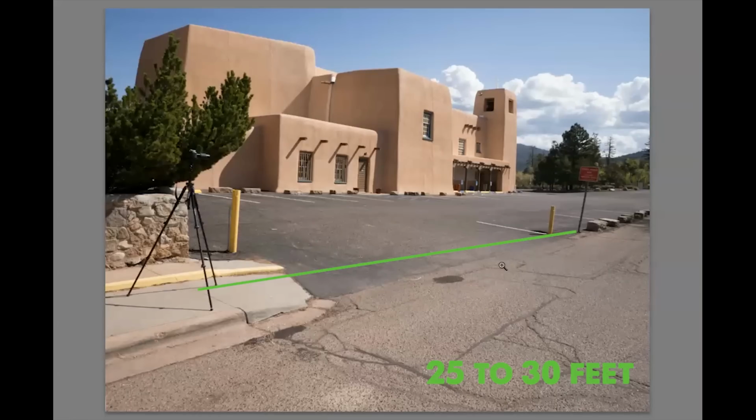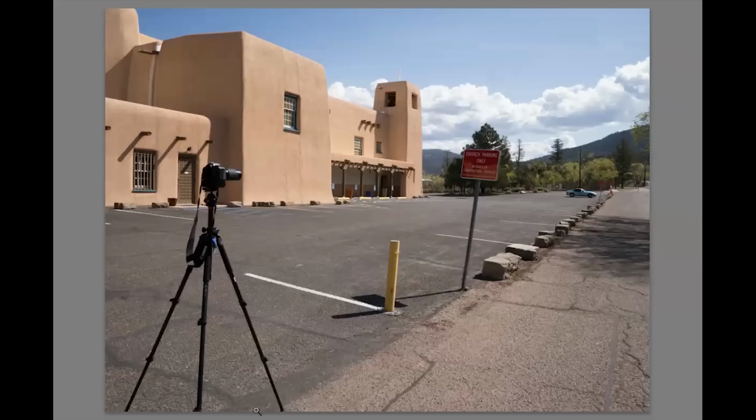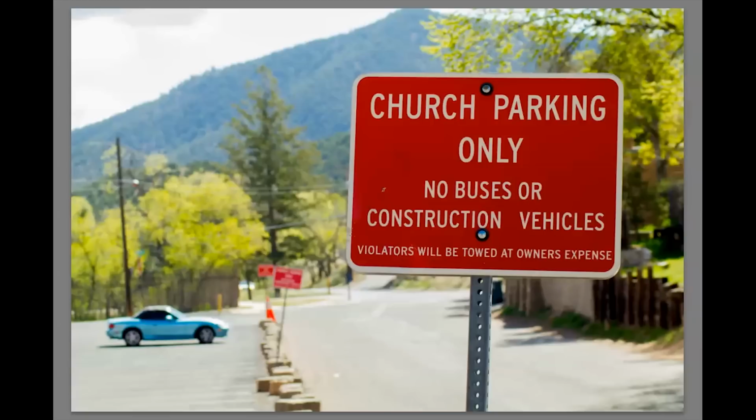And here's the setup just a few feet back further for the zoomed in shot. And there is no way in the world that Yellowstone's webcam was this close or anywhere near that close to the buffalo.